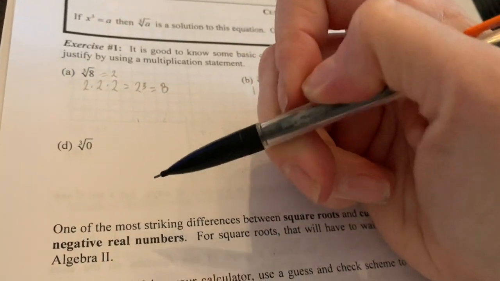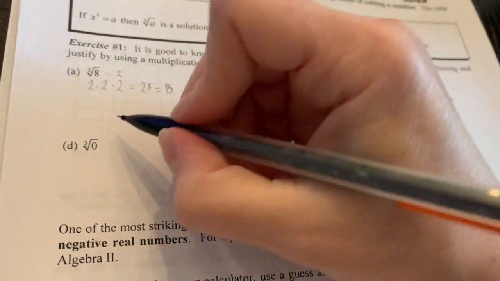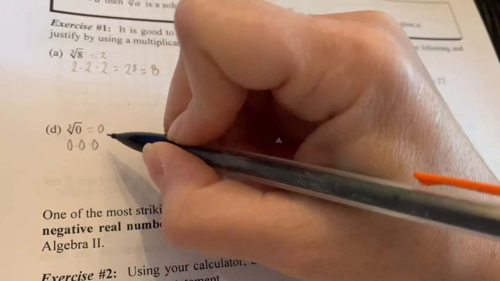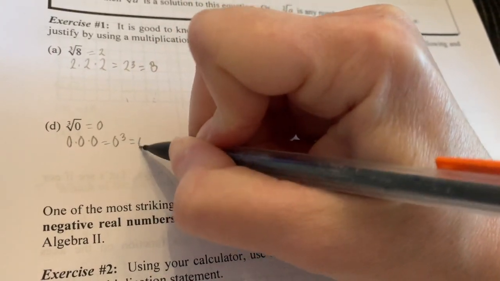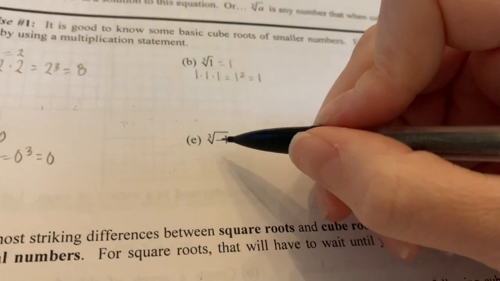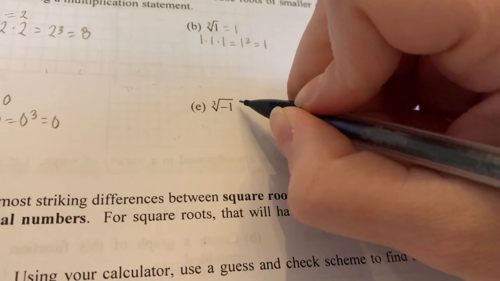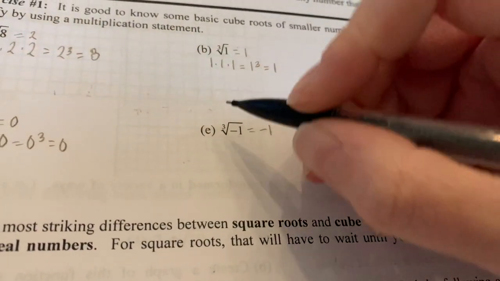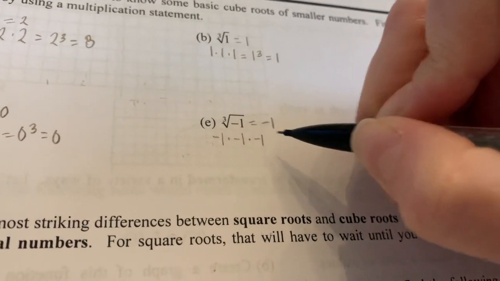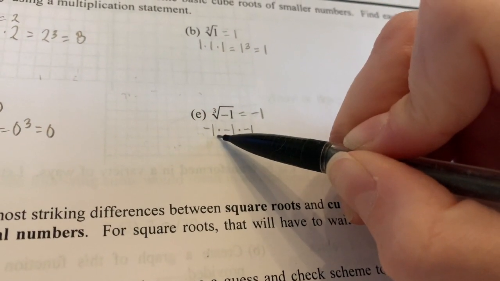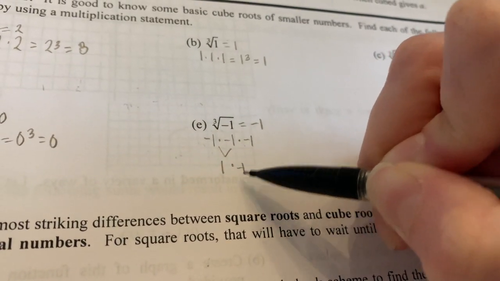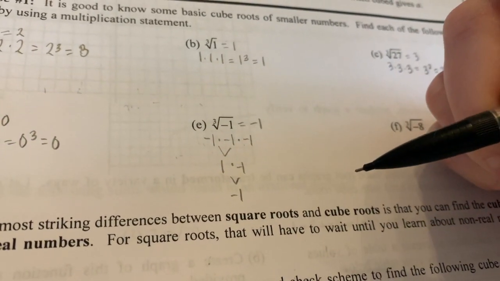So the cube root of 0, of course, is going to be 0. 0 times 0 times 0, or 0 cubed, is equal to 0. So let's take a look at these negatives. The cube root of -1 is going to be -1. And that's because -1 times -1 times -1. Think quickly. -1 times -1 is +1 times a -1 gives me my -1 back.